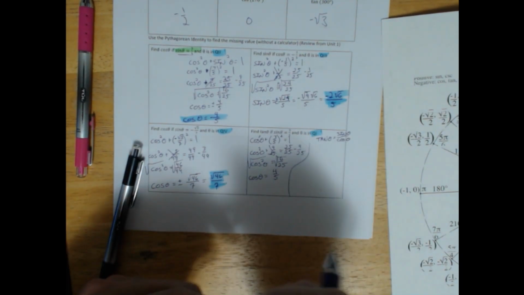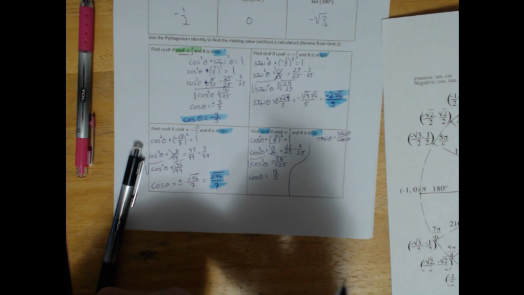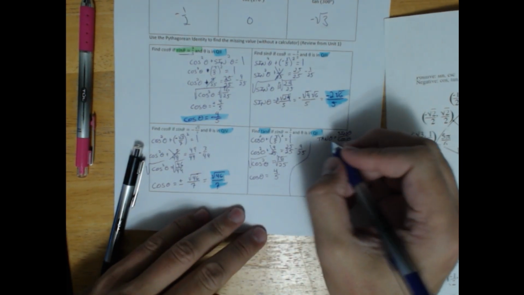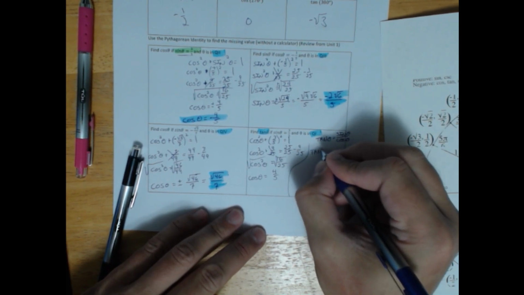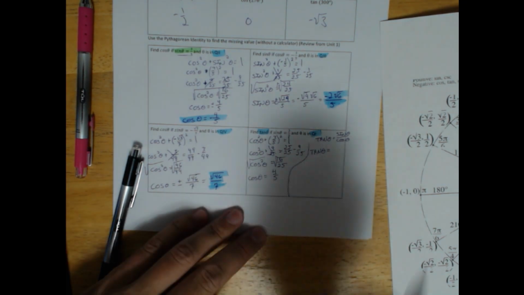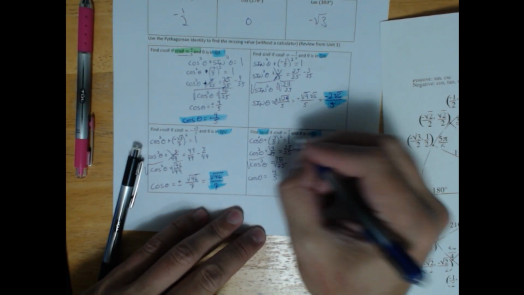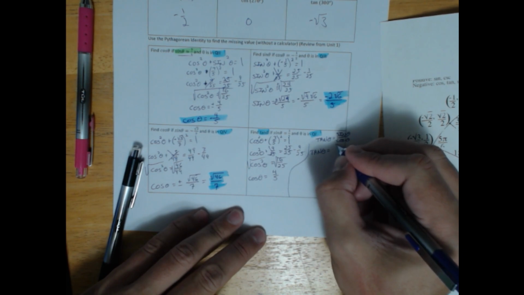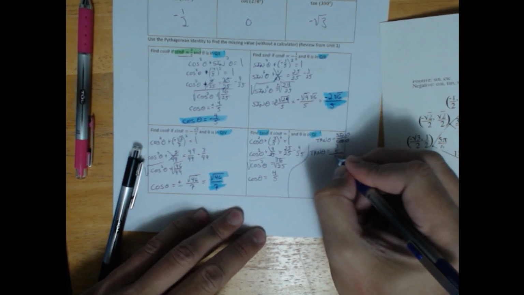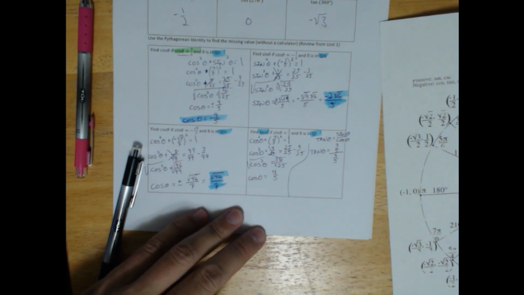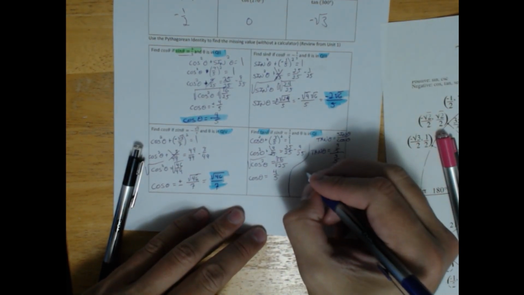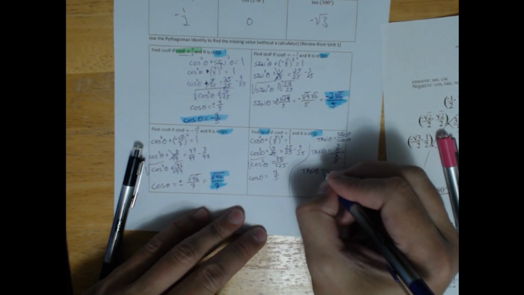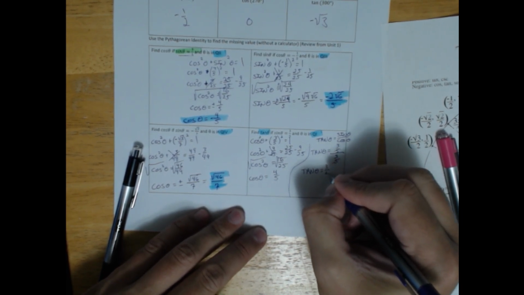But it's asking for tangent, not for cosine, so we're not quite done yet. We don't have tangent. So to get tangent, we take sine theta over cosine theta. So tangent of theta is equal to sine, which is 3/5, over cosine, which is 4/5. The 5's cancel out. So tangent of theta is 3 over 4. And we're done.